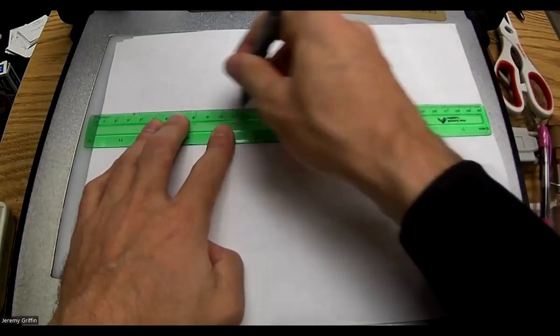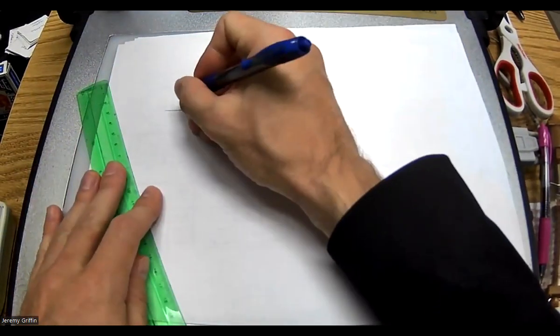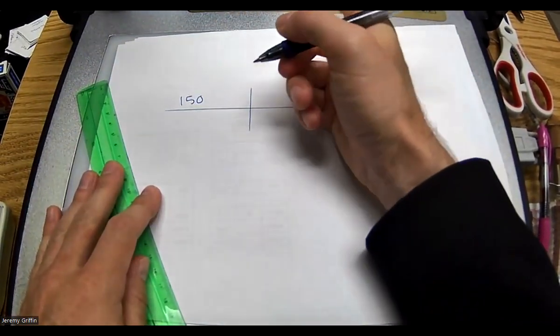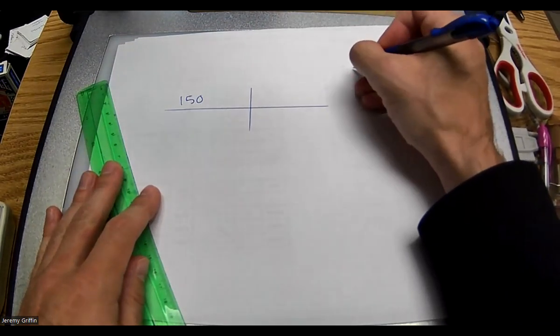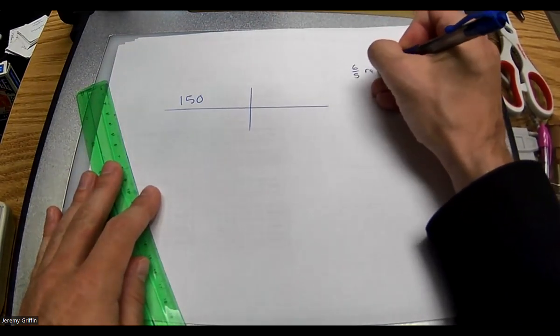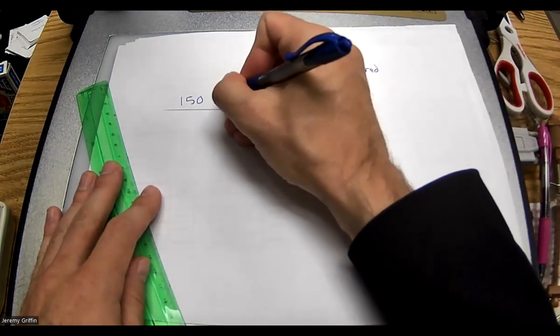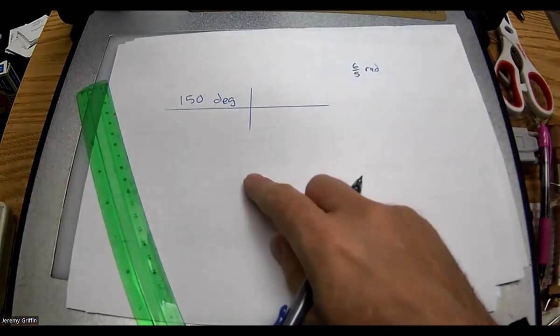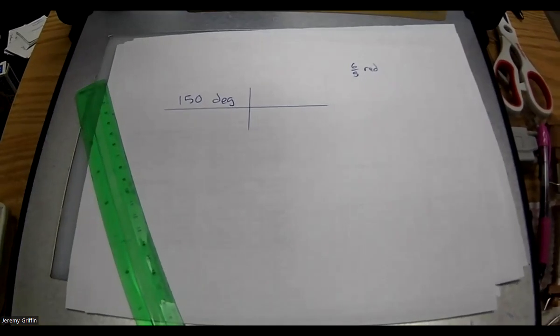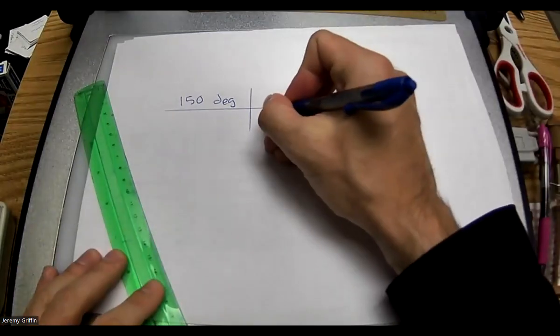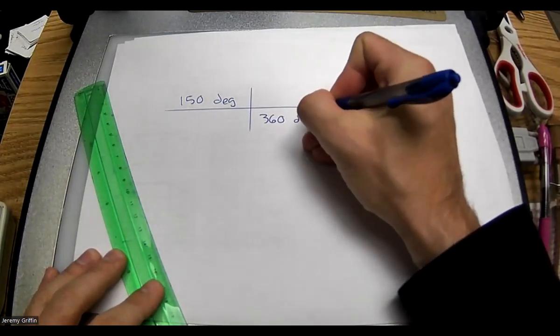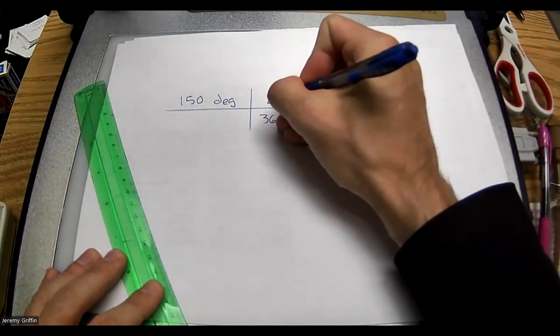I think I could solve this with dimensional analysis, right? I know that every 360 degrees is 2 pi radians.